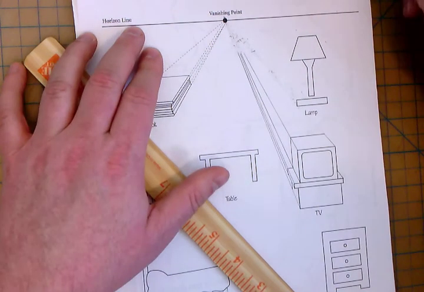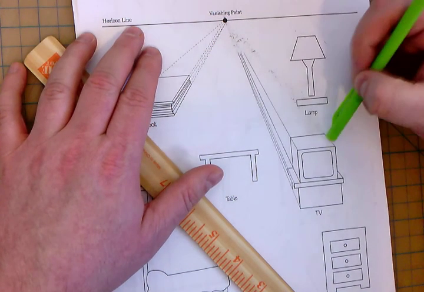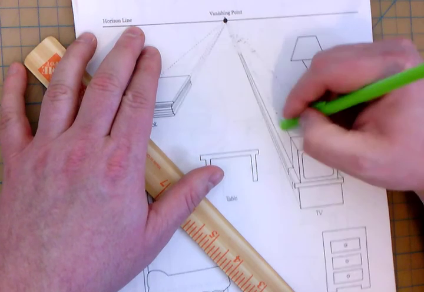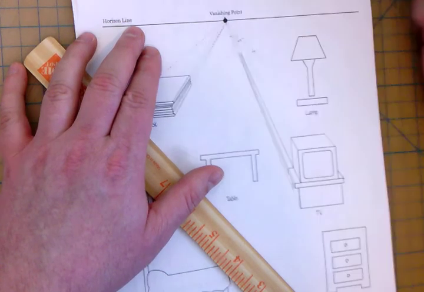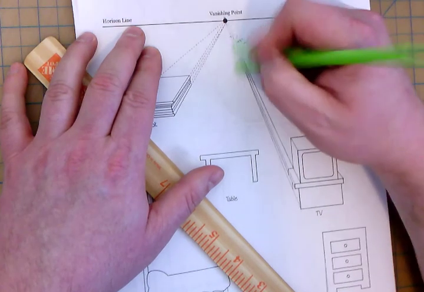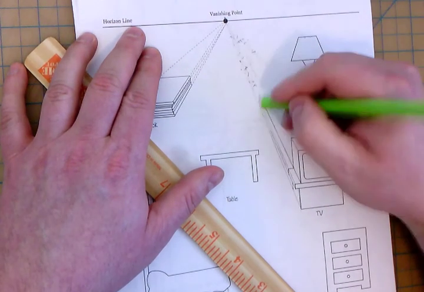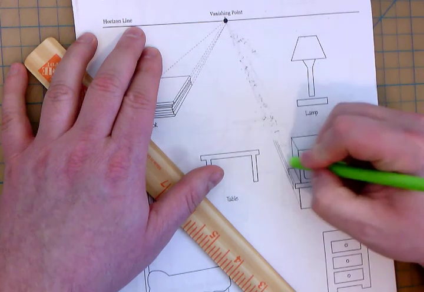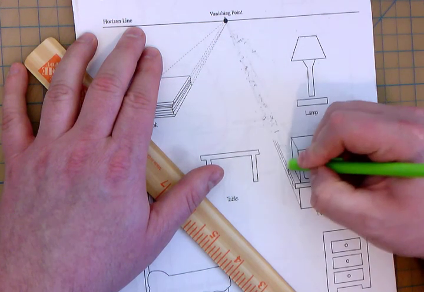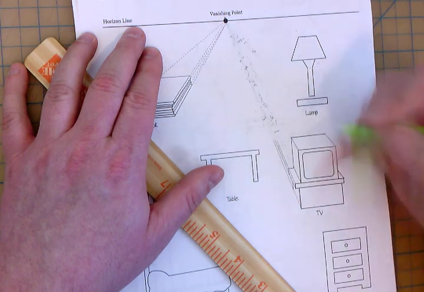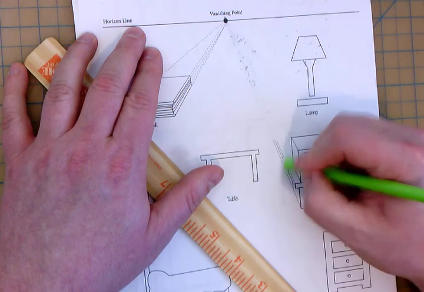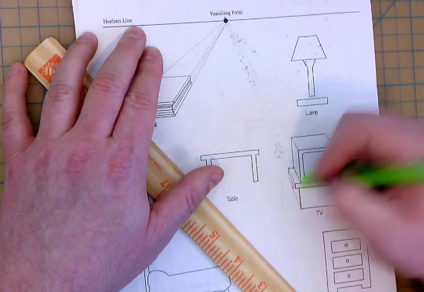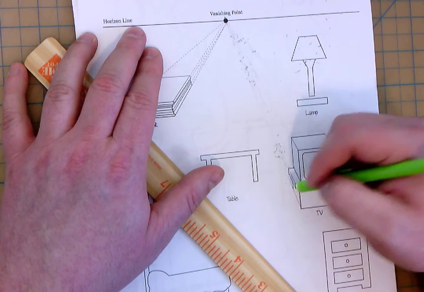Remember, orthogonal lines are lines that go through the vanishing point. We're going to stop as soon as we get to our object. We don't want to erase all of our hard work. There we go. And we got kind of a tight group of lines that we can start erasing over here, and then get much more intentional as we get closer to the object. Try not to erase anything that we've drawn that we need. Again, kind of difficult. Do the best you can.